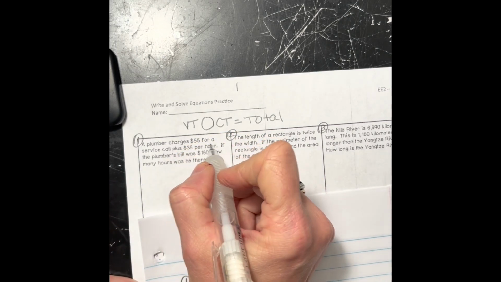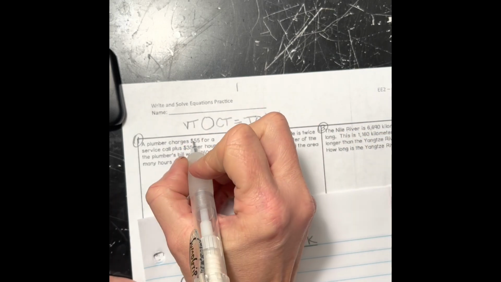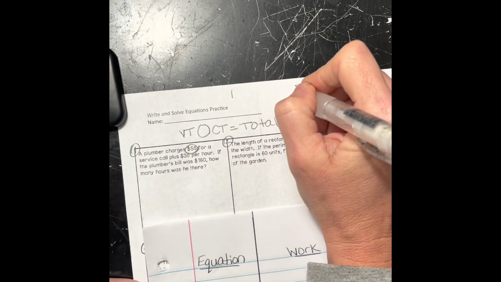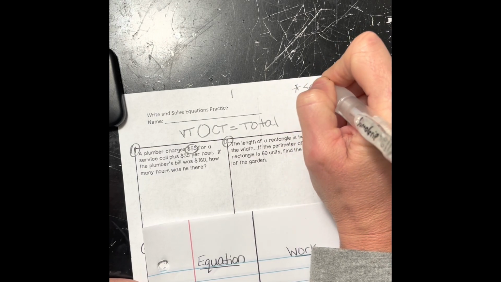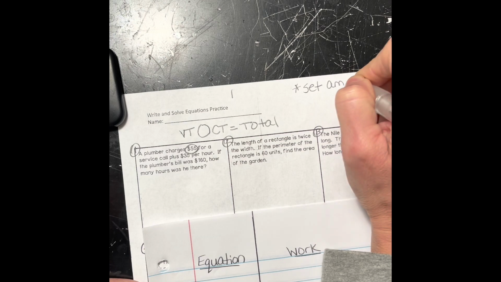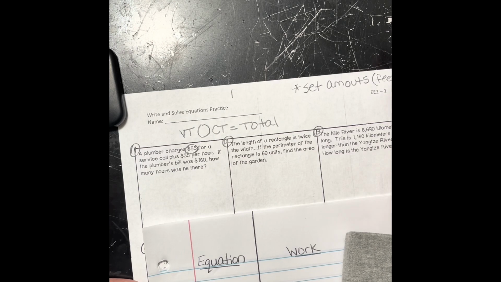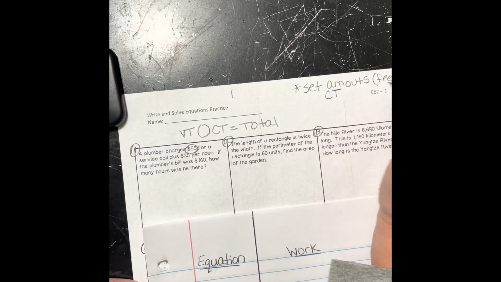A plumber charges $55 for a service call plus $35 per hour. All right, so first of all, $55 is a set fee. Let's come right over here and make a few more notes to ourselves. Number 1: set amounts, things like fees, etc., will be a constant term.